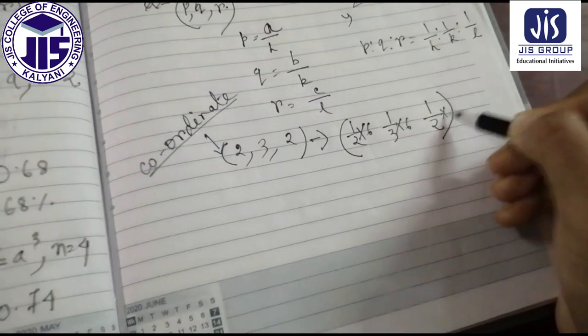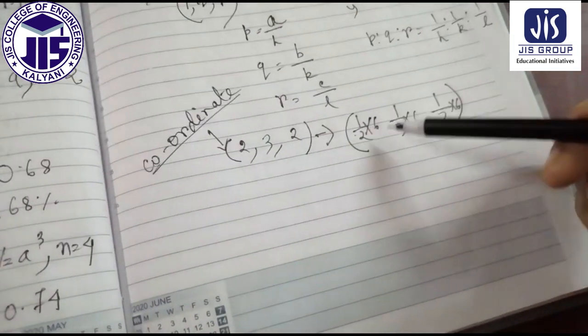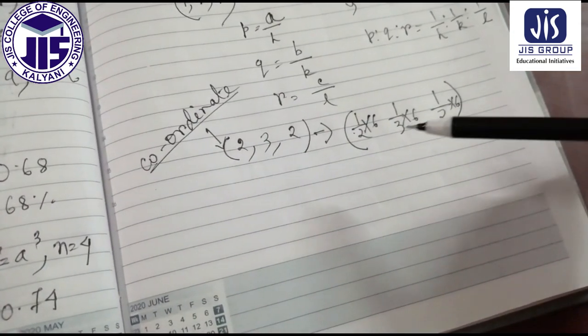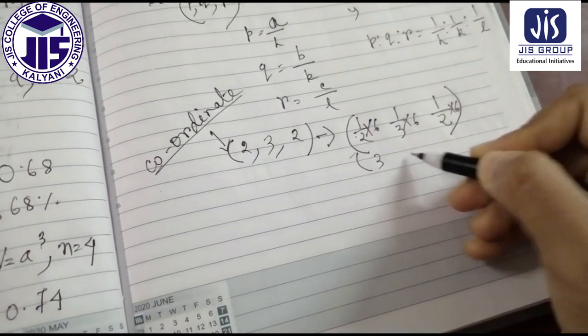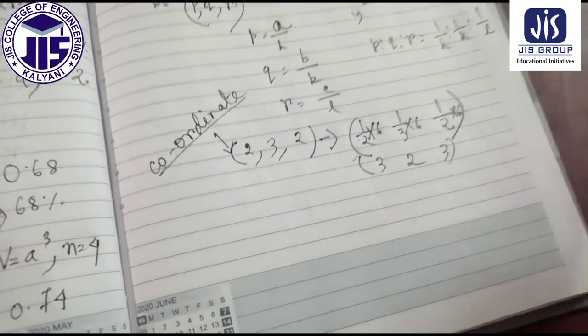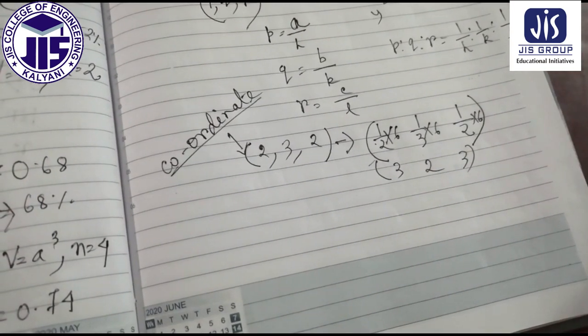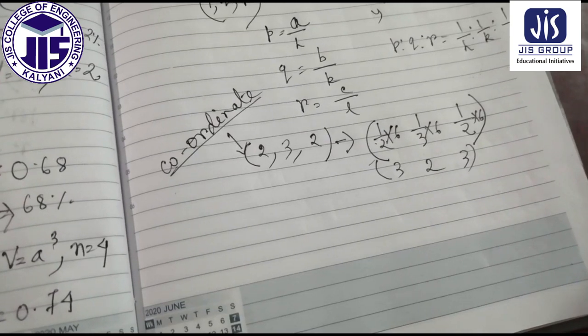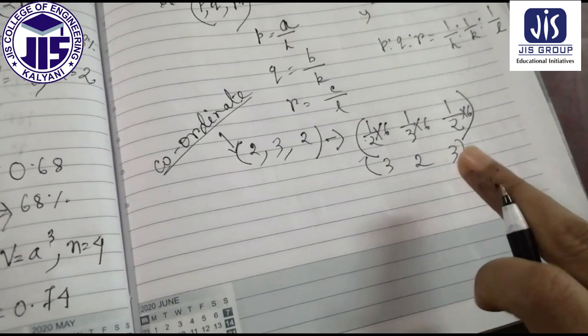What is 6? 6 is the LCM of the denominators 2, 3, 2. So finally we are getting the answer as 3, 2, 3. So if 2, 3, 2 is the coordinate, then the corresponding Miller indices will be 3, 2, 3. This is the answer.